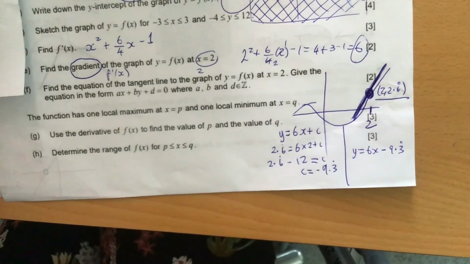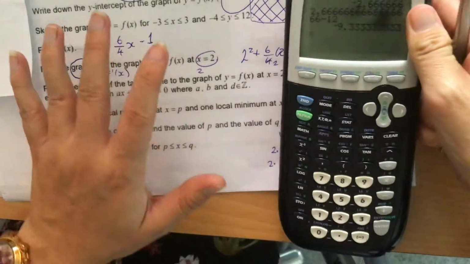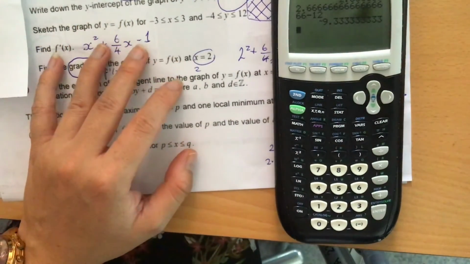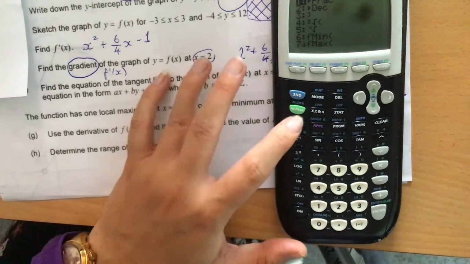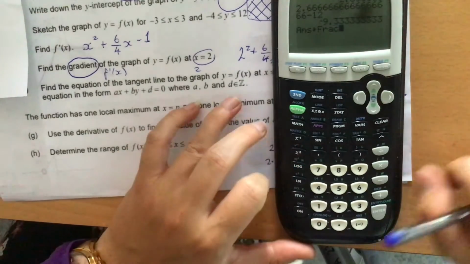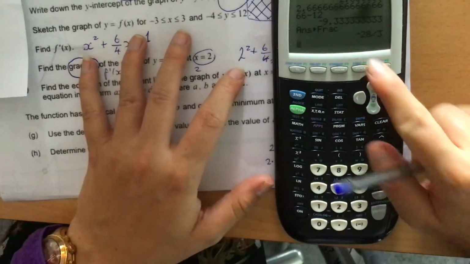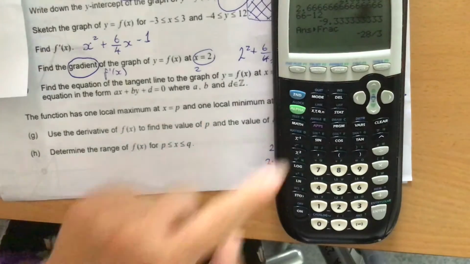If you wanted to write that as a fraction, that's absolutely possible. What you can do is press math and then press the number 1, and it'll change the answer into a fraction. That's minus 28 over 3. That's quite a nice fraction.